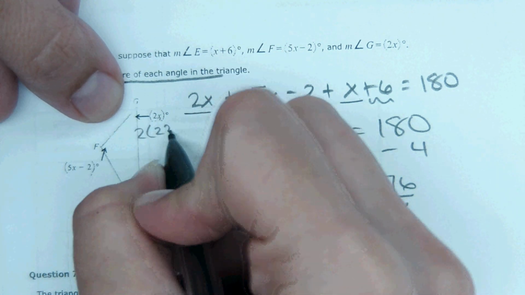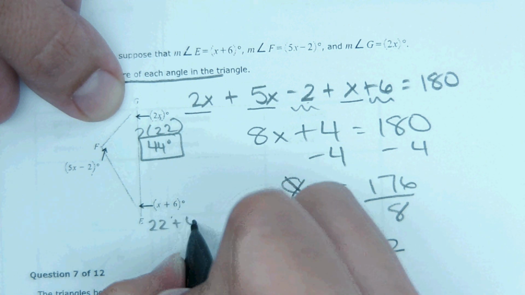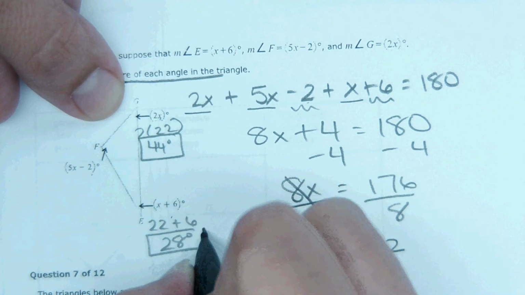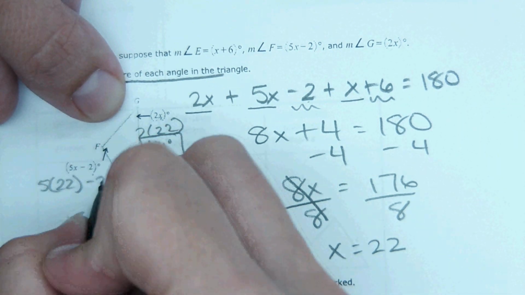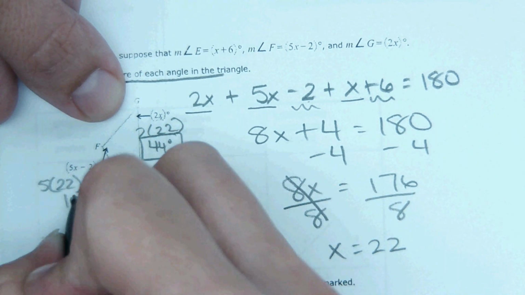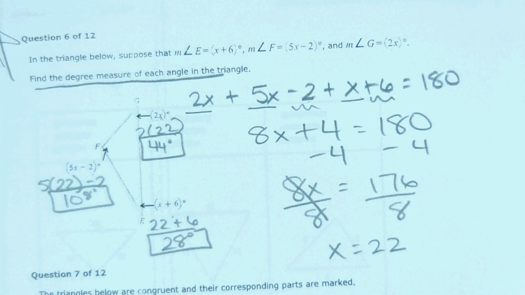So 176 divided by 8 is 22. Which is cool, but it's not asking for the value of x, it wants the value of each angle. So once we have x, we need to plug that back in to each of these. So we get 44 degrees, 28 degrees, and 108 degrees.